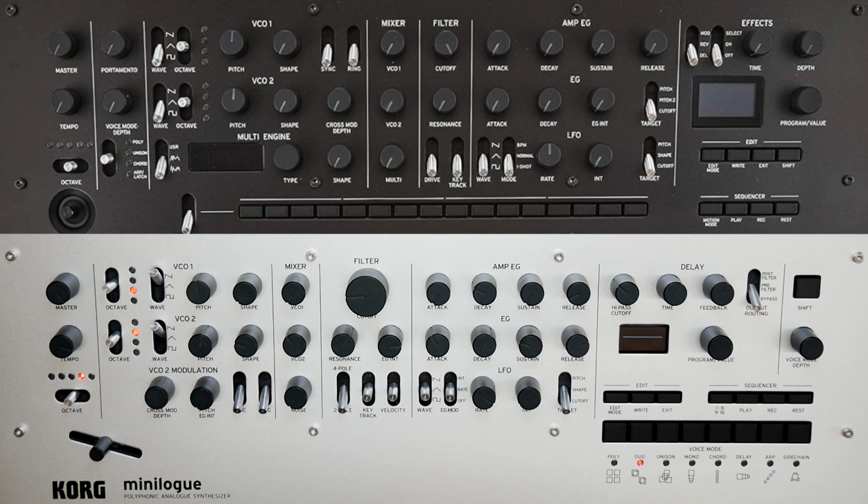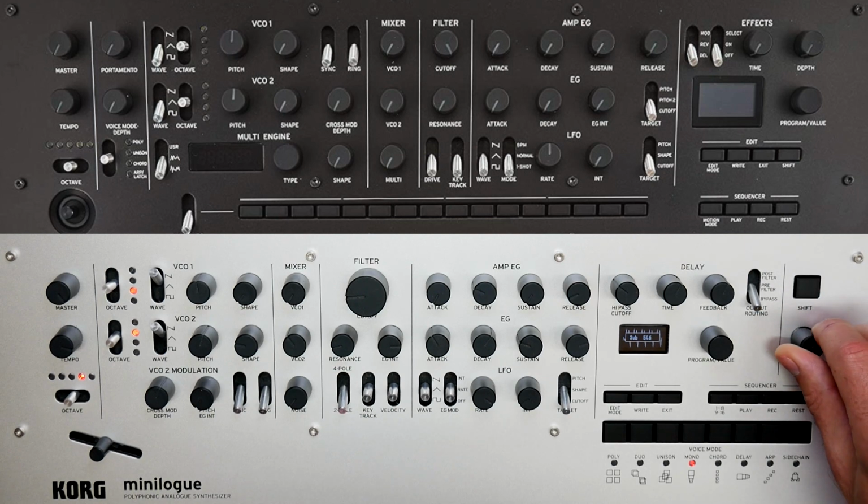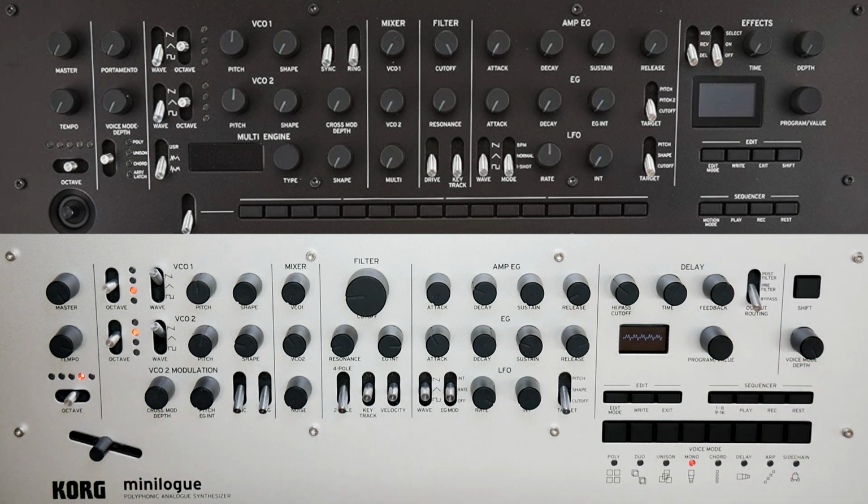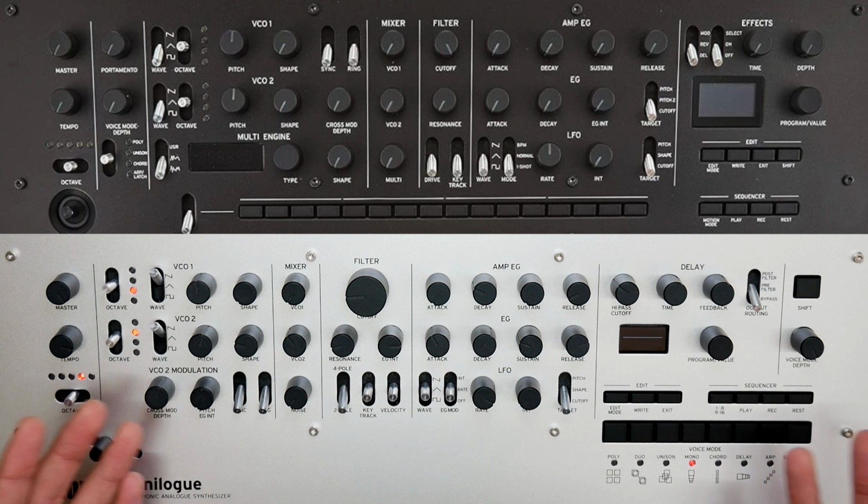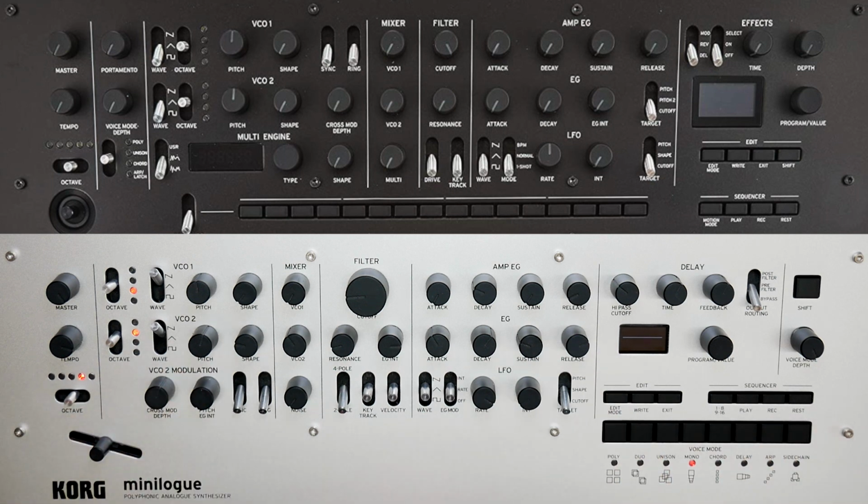Furthermore, the OG has a mono mode which is missing on the XD, and this mono mode also has a cool voice mode depth feature, which is introducing sub-oscillators. As you can hear, also very useful features if you want to play some bass lines or something on the OG. Yeah, again, that's missing in the minilogue XD. So another plus point for the OG there.